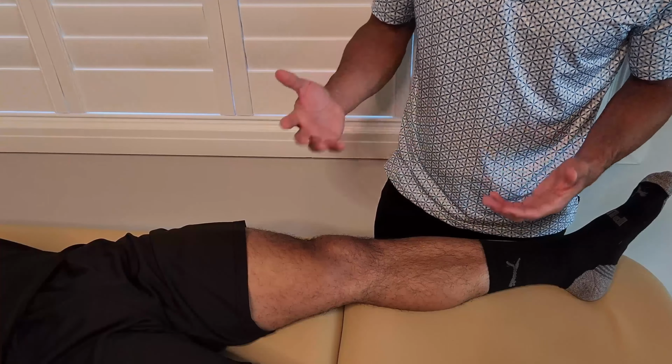That's a positive test for a possible ACL tear. Again, that's called the lever test. It's more common and more popular as of recent literature.